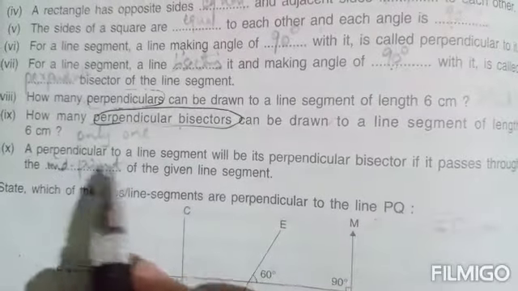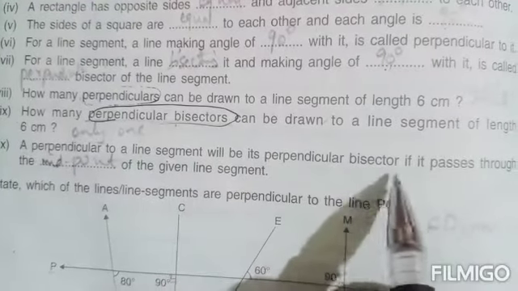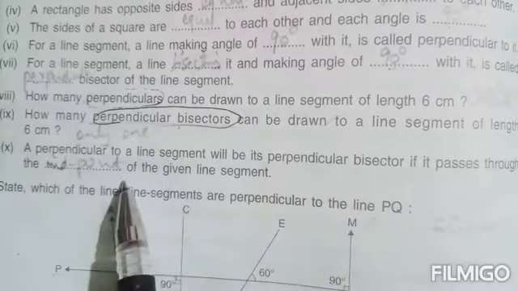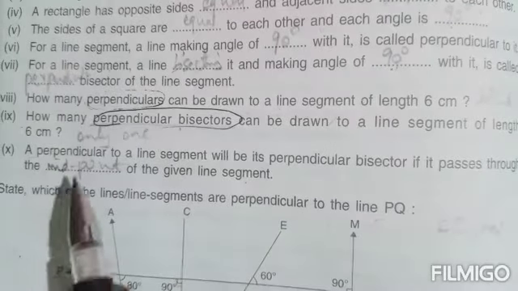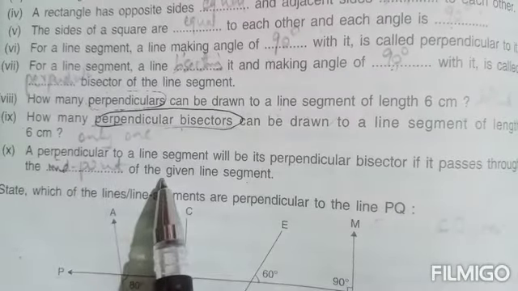10th one, a perpendicular to a line segment will be its perpendicular bisector if it passes through the dash of the given line segment. Yes, midpoint of the given line segment.